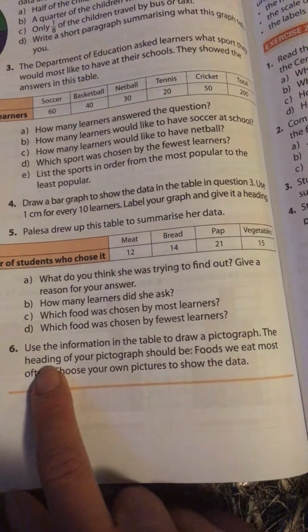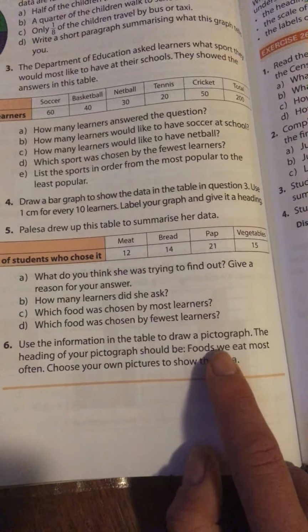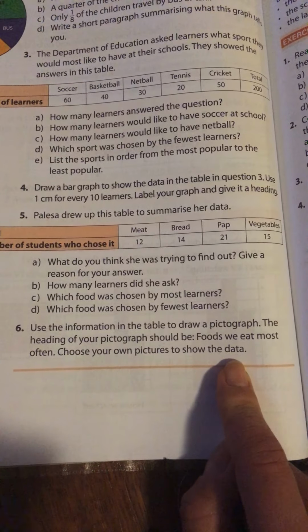And then number 6, use the information in the table to draw a pictograph. Ooh, that could be fun. The heading of your pictograph should be foods we eat most often. Choose your own pictures to show the data. So when we get there, I will also help you. So this is all that we're doing for today.